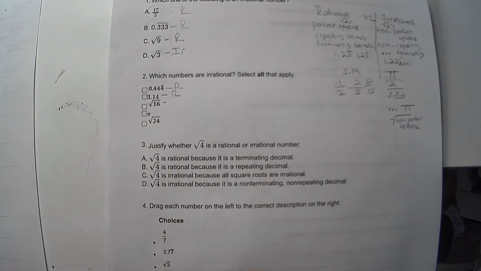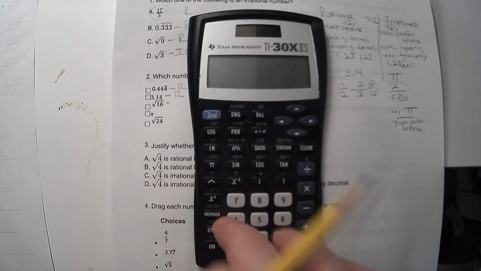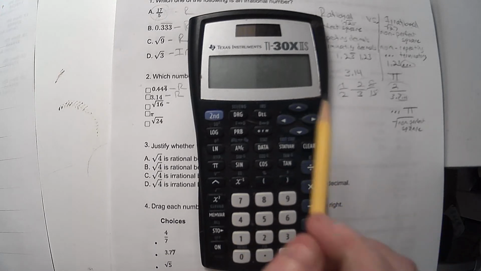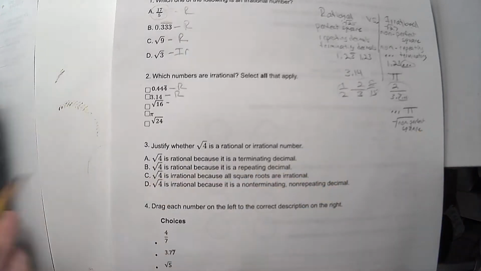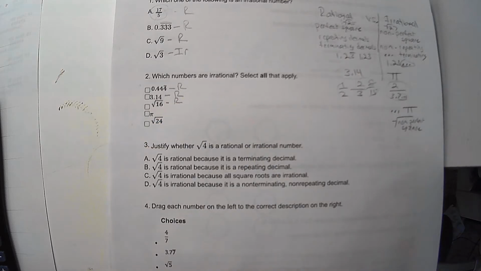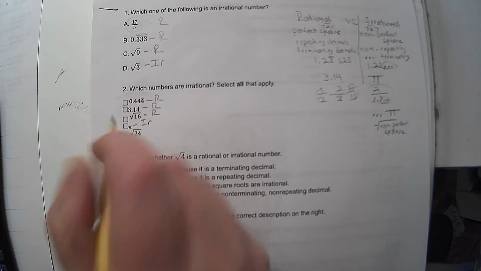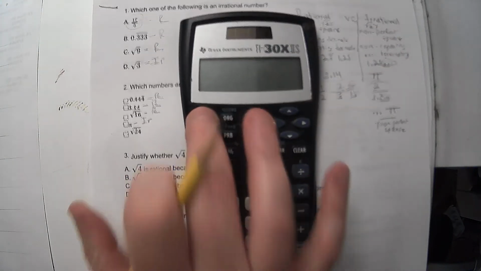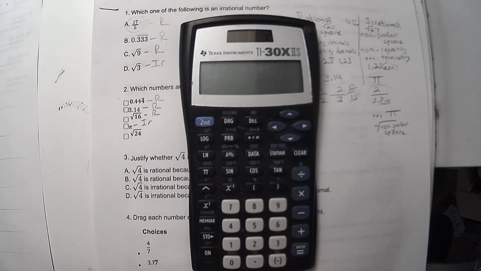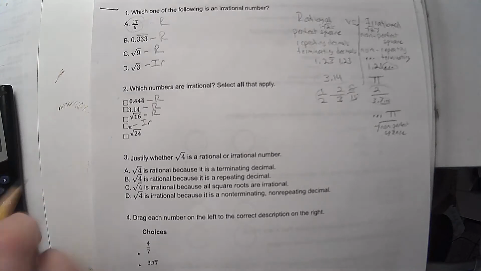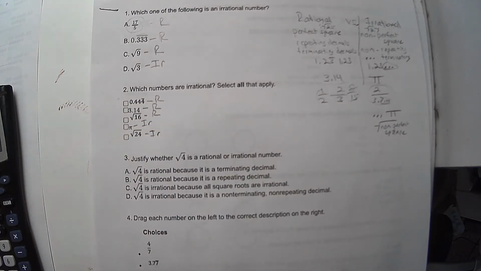Alright, square root of 16. Use your calculator if you need to. We got second x squared 16, hit enter. Gives us a whole number 4. So because we get a whole number 4, that is going to be rational. Symbol for pi. Remember on our little cheat sheet over here on the side, anytime you see the symbol for pi, we're going straight up irrational with it. So this one's going to be irrational. Square root of 24. So second x squared 24. Going to give us 4.898. So again, because we come up with a decimal, this one is going to have to be irrational.